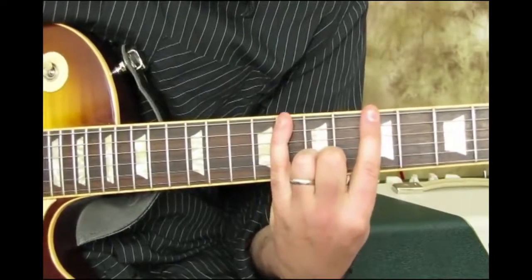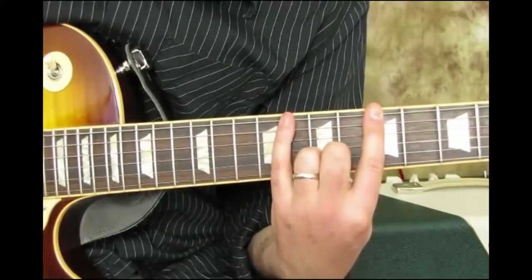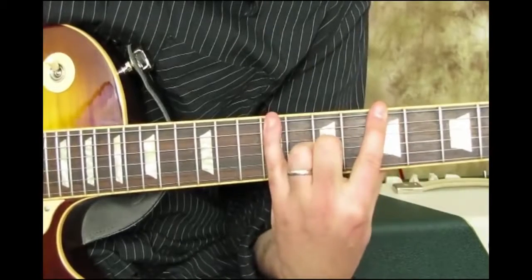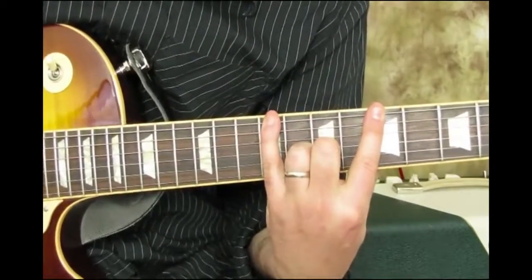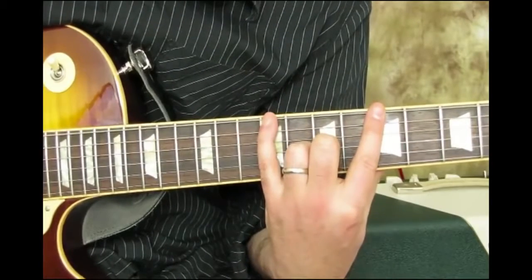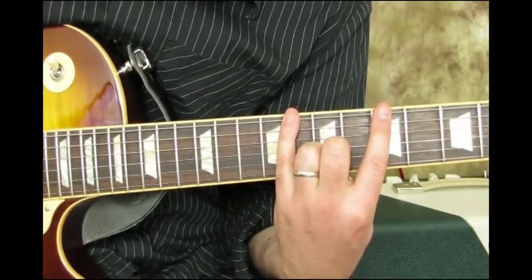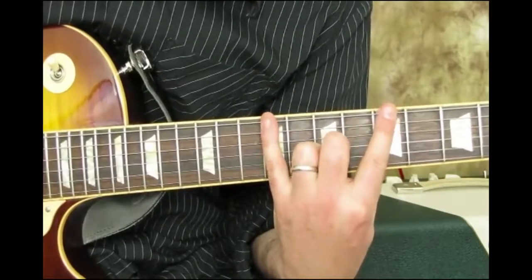Then we've got minor third, which we see a lot in rock. Now, A to C sharp, not C, but C sharp, all of a sudden it has a happier sound to it, as opposed to a little darker sounding. This is a little happier sounding. And that's called a major third.